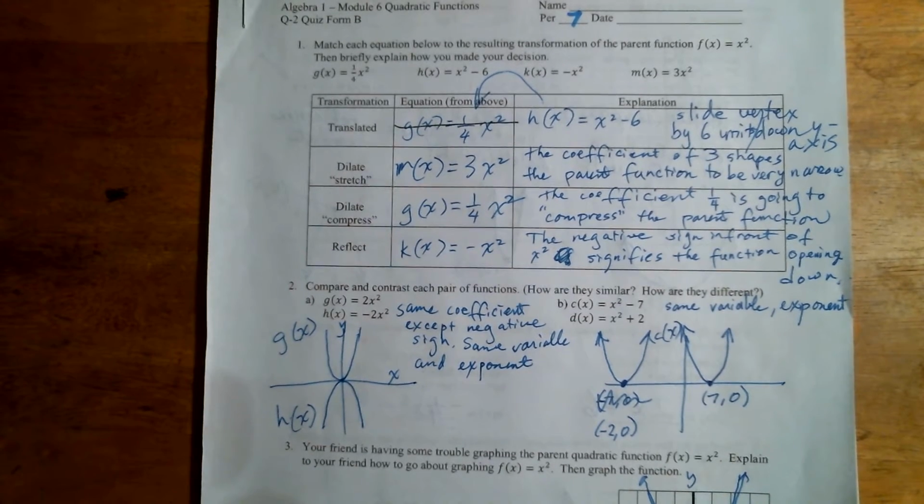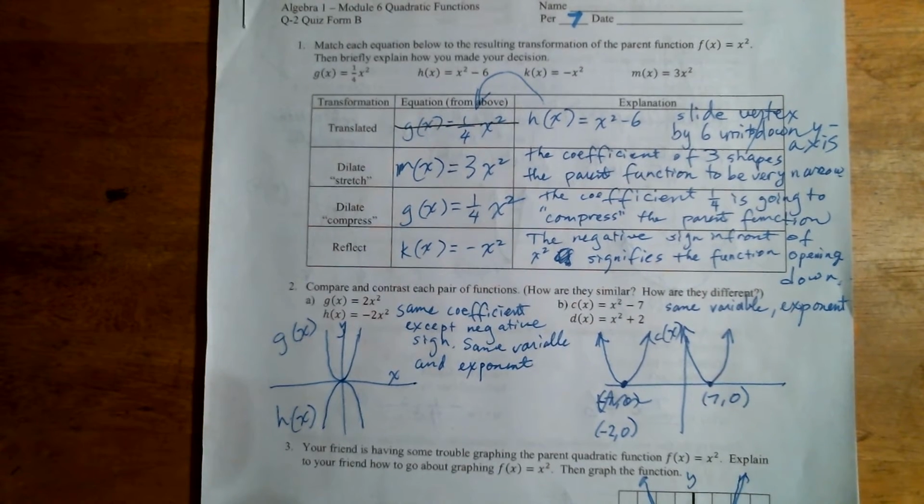We never actually took this test, but I wanted to use this as part of our study guide. So let's just go through this and get better at doing all kinds of things with functions and graphing and solving symbolic functions, equations of parabolas, which are quadratic equations.